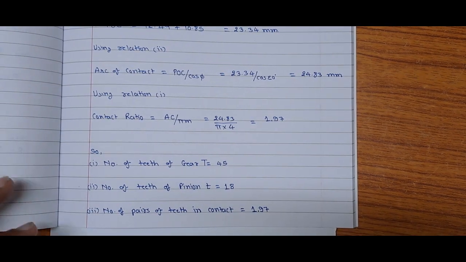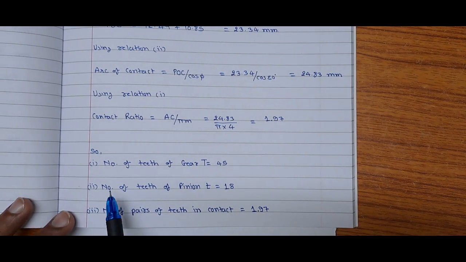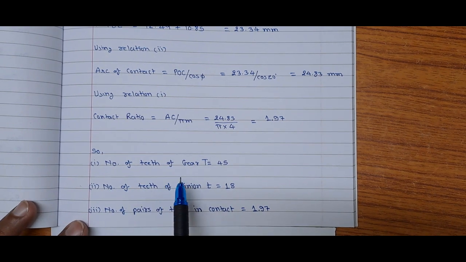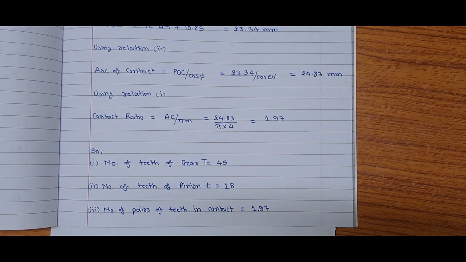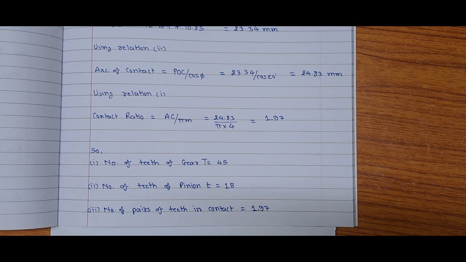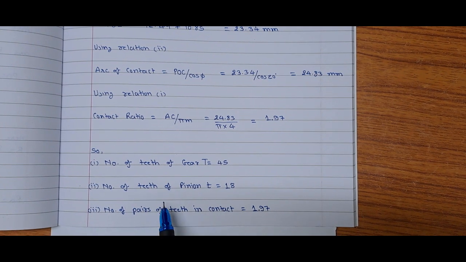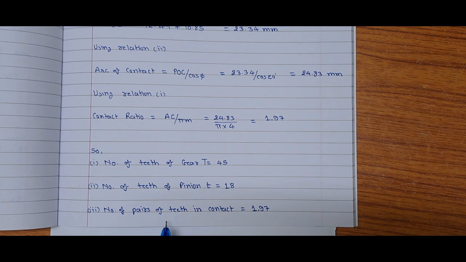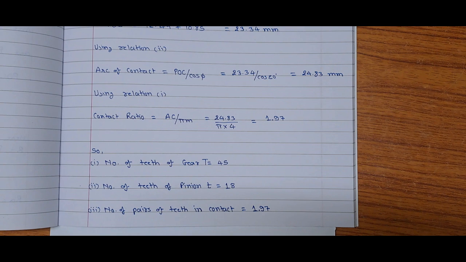So, we can conclude that the minimum number of teeth on the gear to avoid interference is 45. Minimum number of teeth on pinion to avoid interference is 18, and number of pairs of teeth in contact is equal to 1.97.